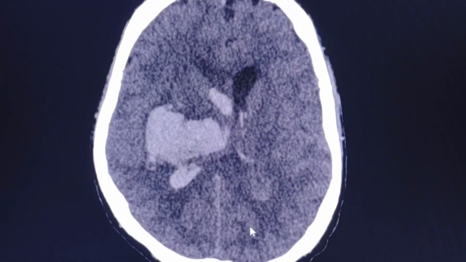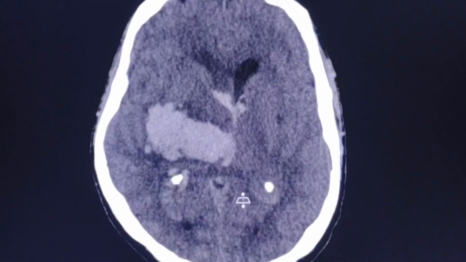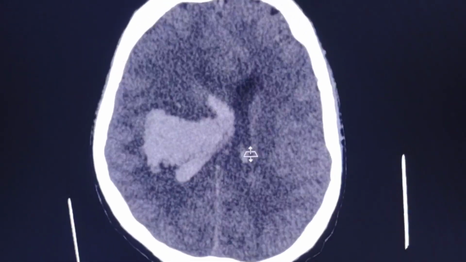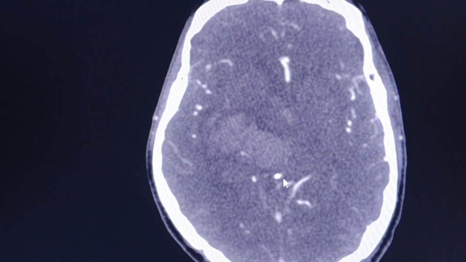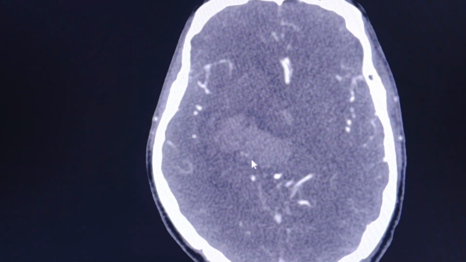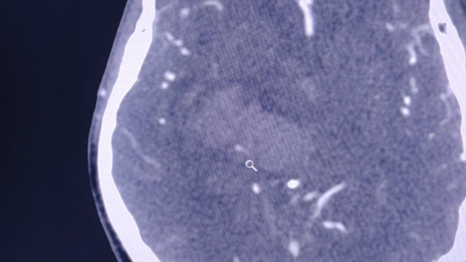Now I will show you the CT angiogram of the head, which was performed, and we will see a very interesting finding. This is the CT angiogram of the head. Let's set the right window settings. So this is the hemorrhage, and let's have a look just here in this region. I will scroll the images up and down. Okay.